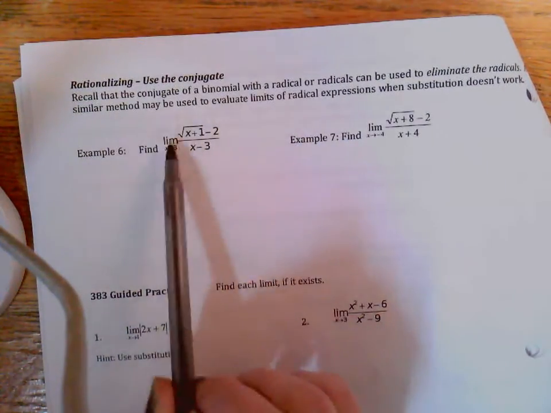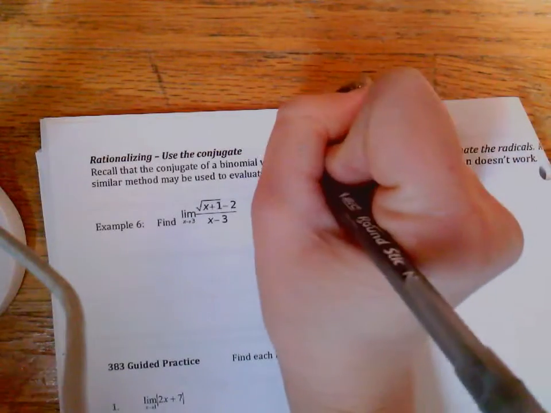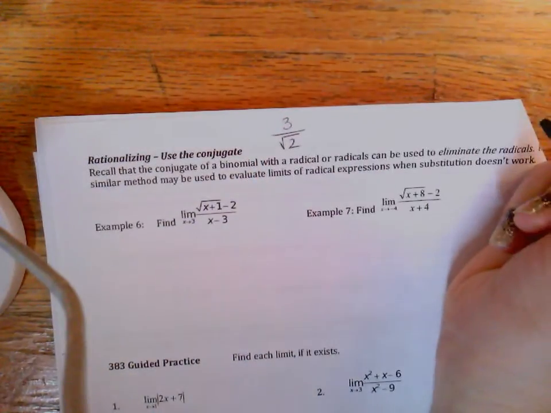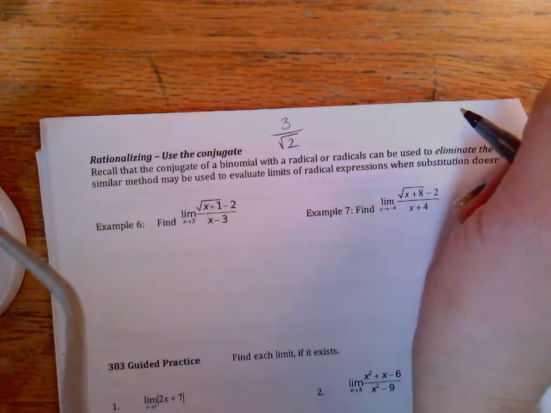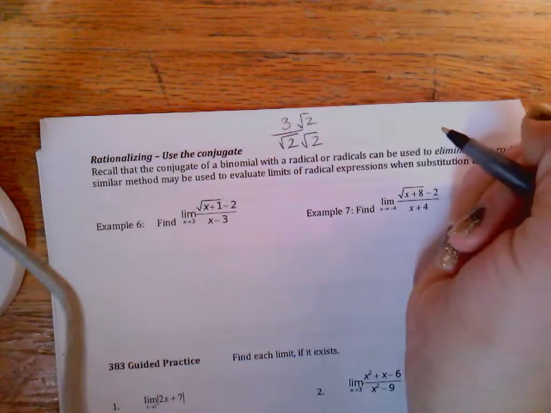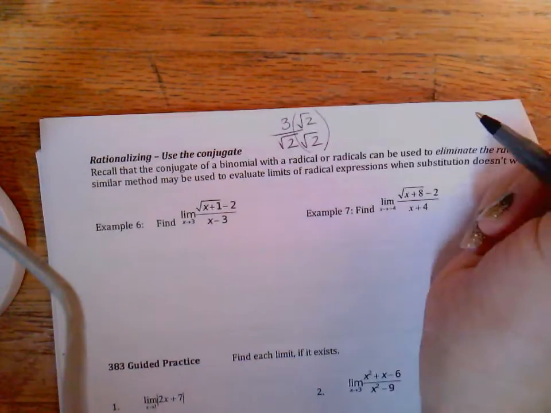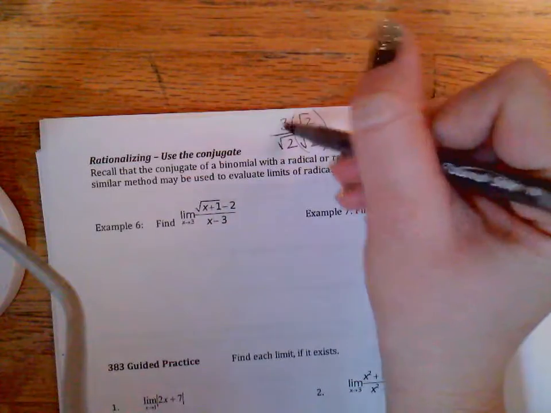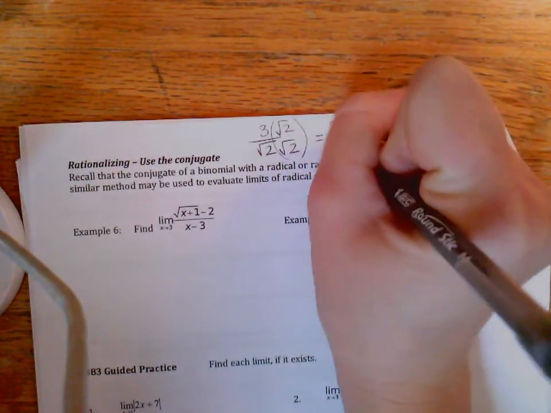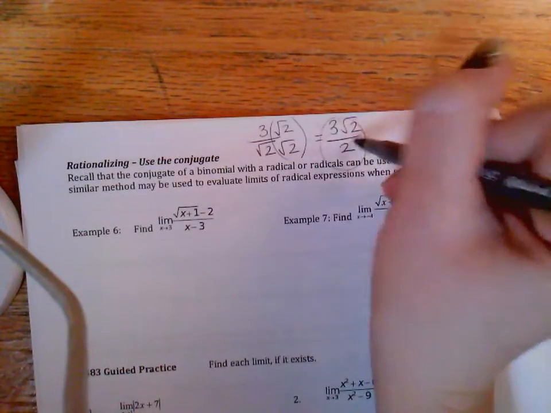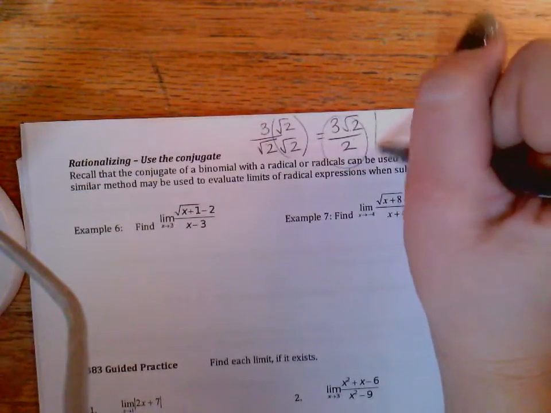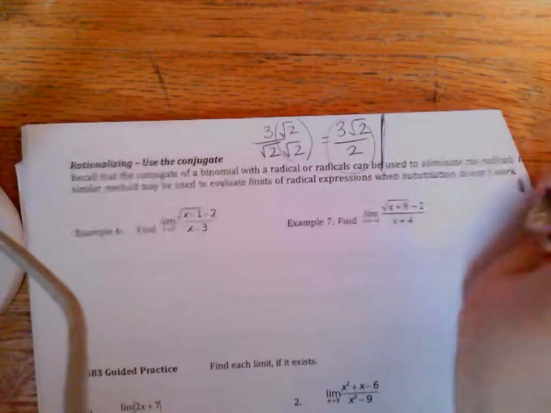So I just want you to go back to trig for a second here. When you had 3 over, let's say, the square root of 2, what did you do to get the radical out of the denominator? You multiplied by root 2 over root 2, because that's like multiplying by 1, so you're not changing the value of this fraction. So you end up with 3 root 2 over 2 as the rationalized but equivalent version.